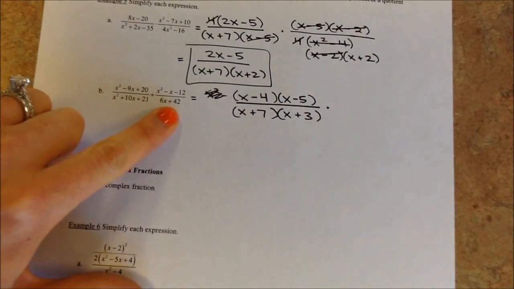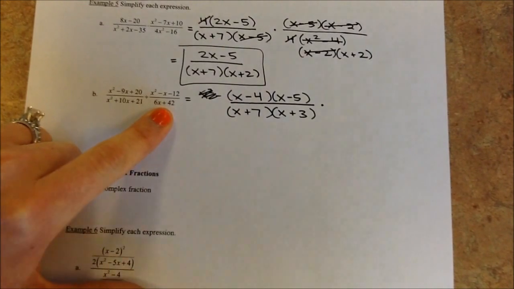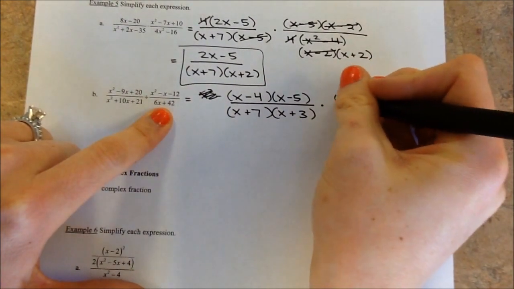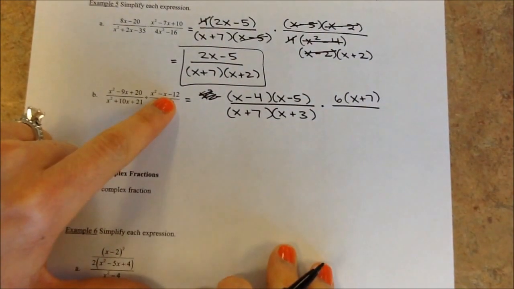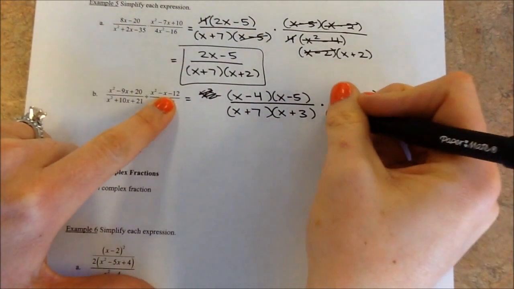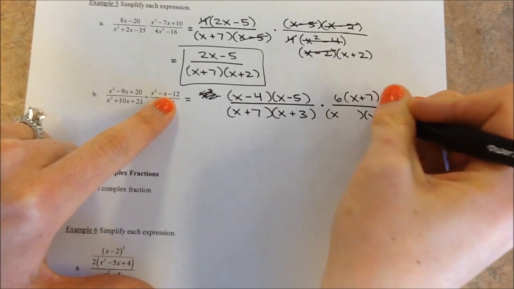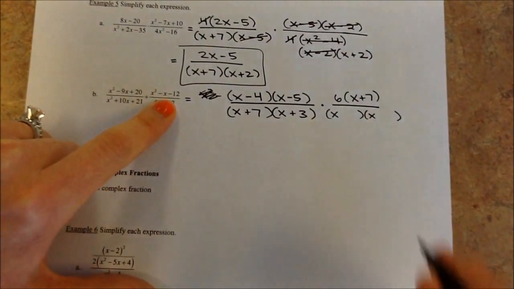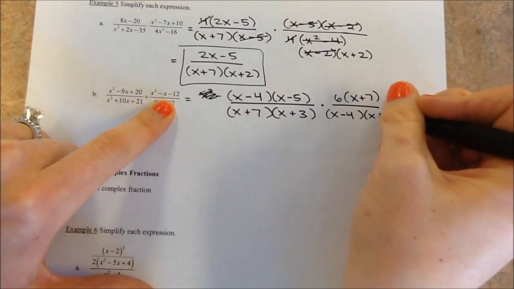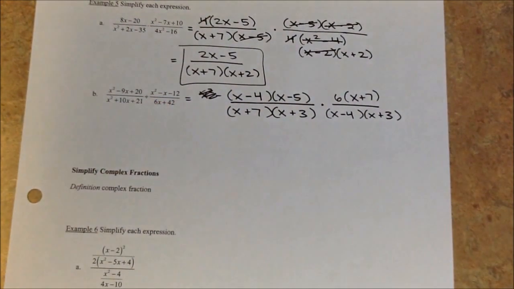So now this is going to be my numerator, the 6x plus 42. I can factor out a 6, and I'm left with an x plus 7. And then again, since I flipped, this is now my denominator. So I have two factors. I want to multiply to negative 12 and add to negative 1. That would be a negative 4 and a positive 3. Okay, so I'm totally factored.